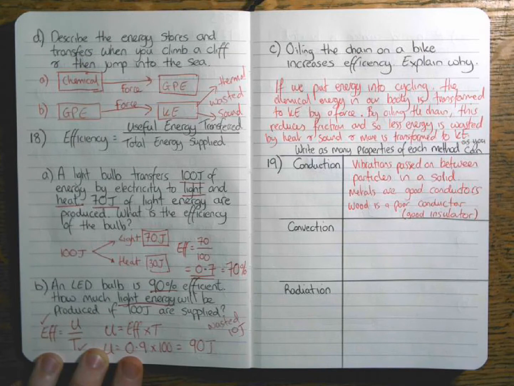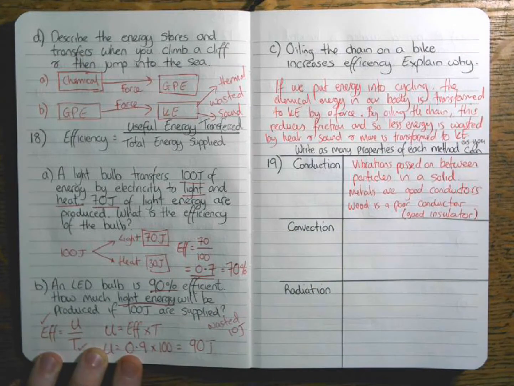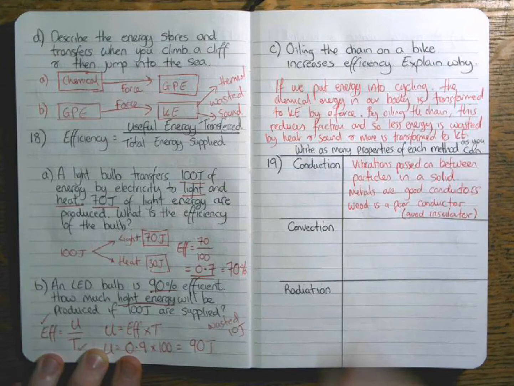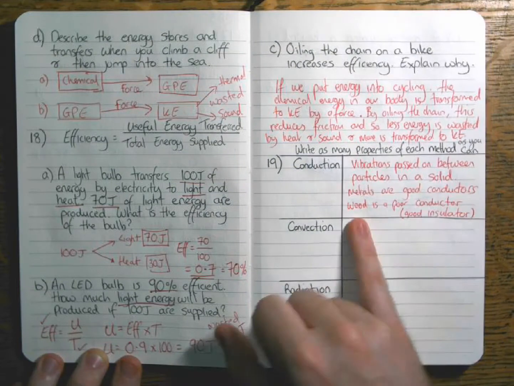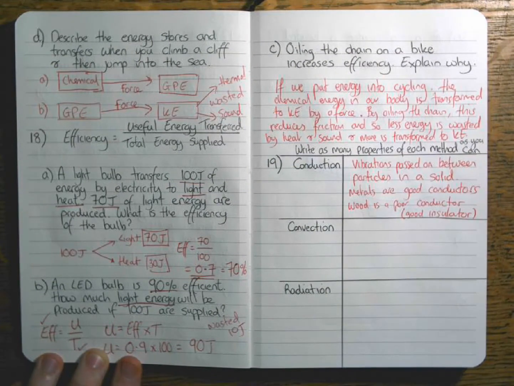When it comes to convection and radiation, we're not looking to use the word vibrations. Examples of a good conductor are metals, and examples of a poor conductor would be wood. A poor conductor is also known as a good insulator. So see if you can do a similar thing for convection and radiation.